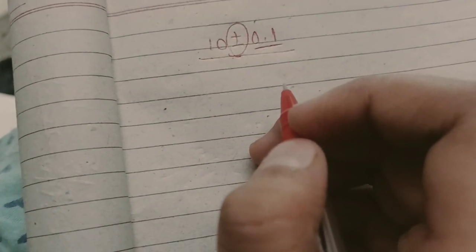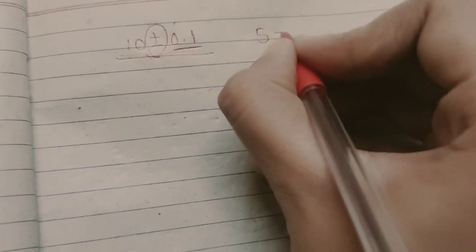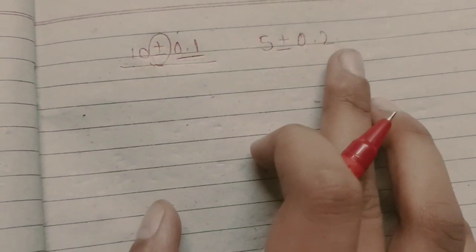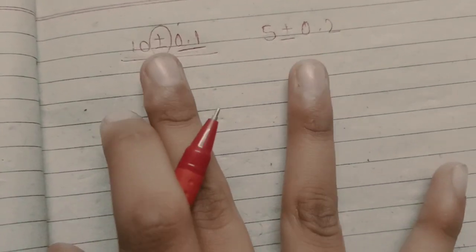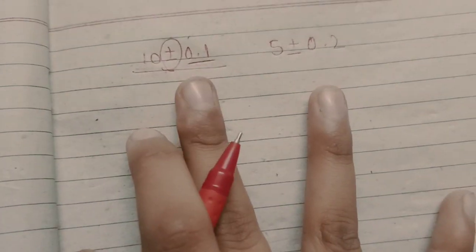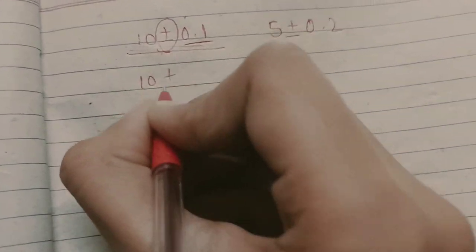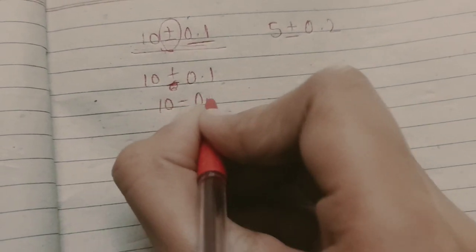So at the time of addition of any two errors, let's take this one error and one more, and this error containing and this error containing. So addition of these two errors, how would we add them? The value here may be 10 plus 0.1 and maybe 10 minus 0.1.